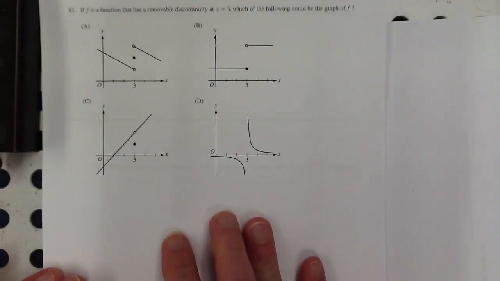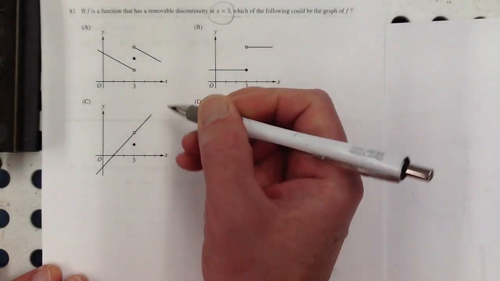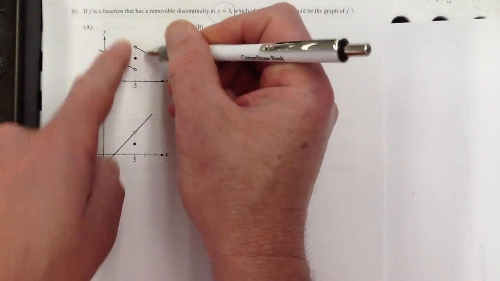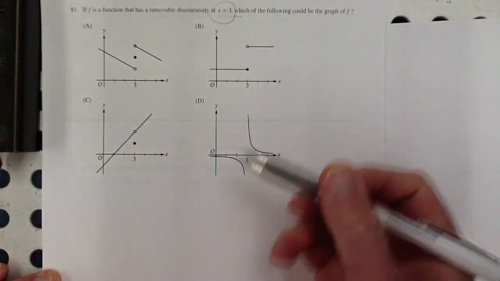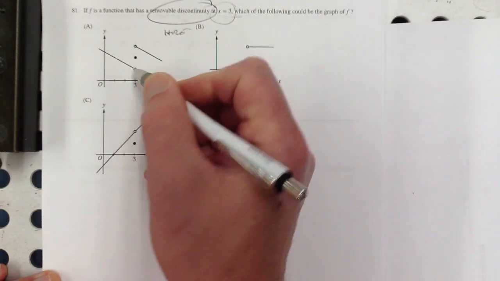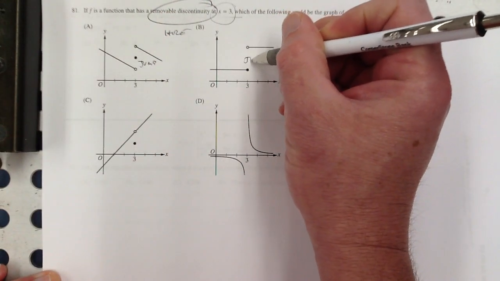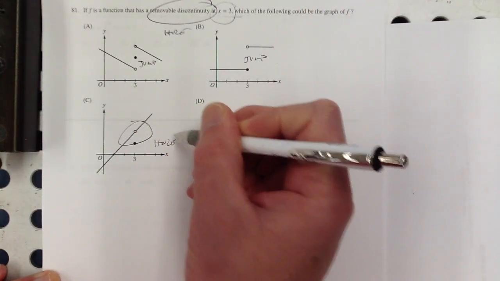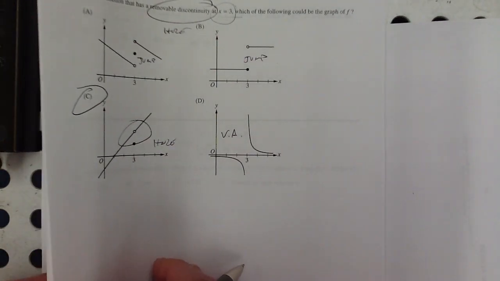Number 81. If f is a function that has a removable discontinuity at x equals 3. A removable discontinuity is a hole, which means it could be fixed. This, you can't fix without seriously, unrecognizably changing the function. So removable discontinuity means hole. And if you're like, well, that's a hole, no, this is a jump. This is a jump. This is a vertical asymptote. This, my friends, is a hole. That's a removable discontinuity. That's what that means. That's like a vocabulary question, really.